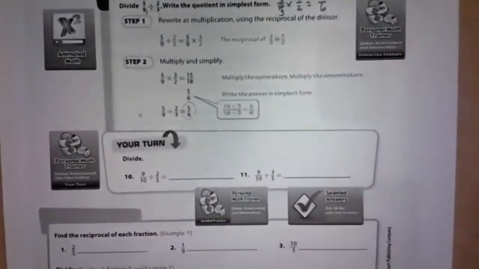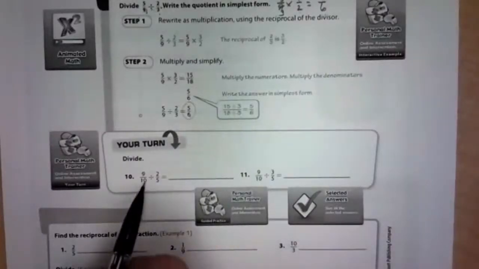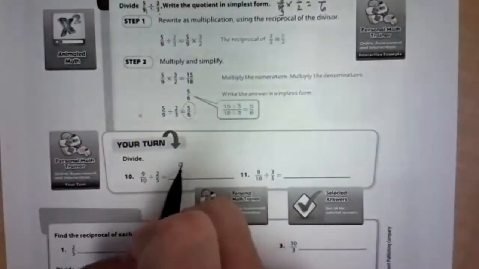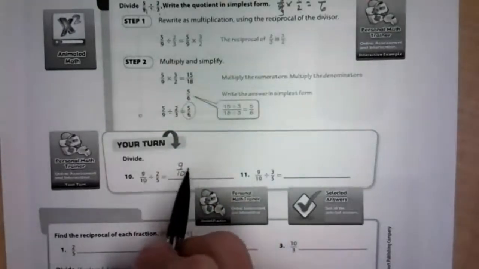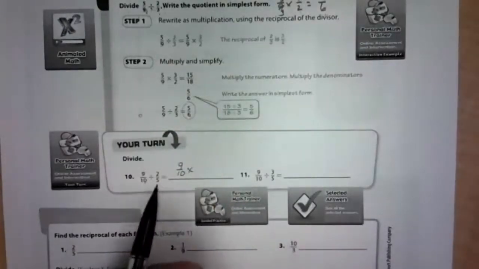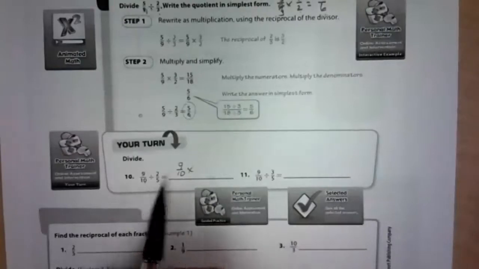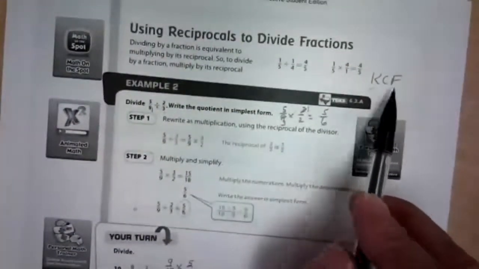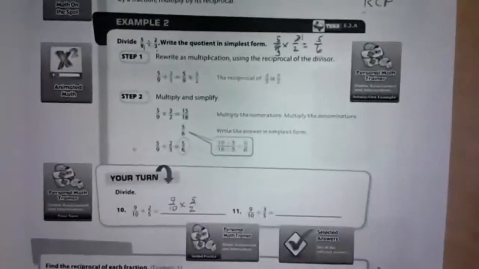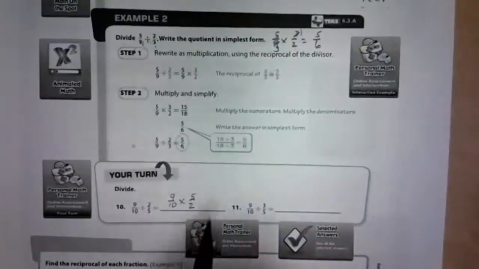So let's do a few examples like that. So 9/10, that's the keep, so you're going to keep it like it is. You're going to change division to multiplication. And you're going to flip or take the reciprocal of 2/5, which is 5/2. So again, the process: keep, change, flip. Make sure you write that down so you can remember how to do this.